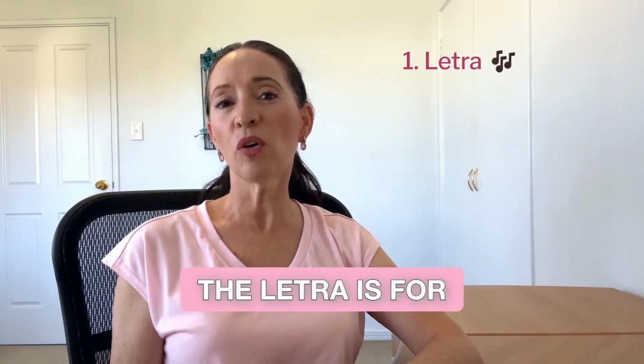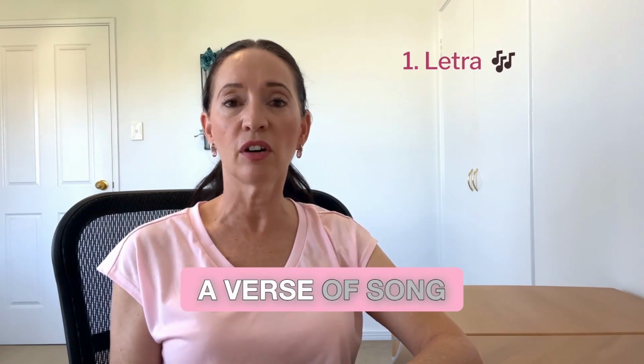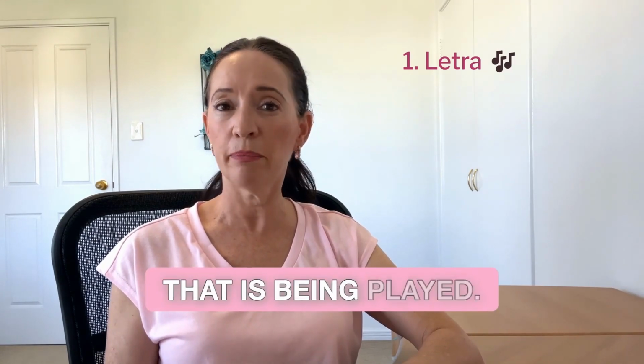The letra is for the singer to sing a verse of song, which is typical to the palo that is being played.